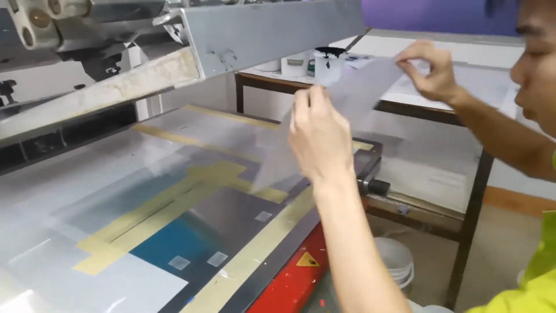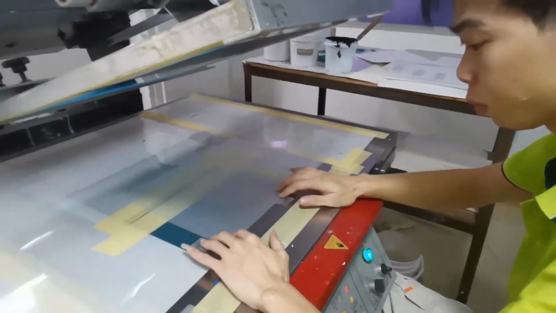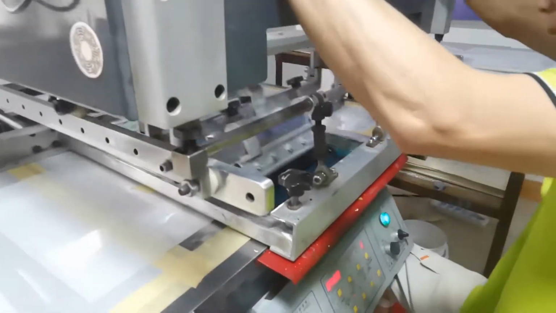Semi-automatic screen printing machine, using silk screen as the plate base, and printing text and patterns on the surface of the material through the semi-automatic screen printing machine.